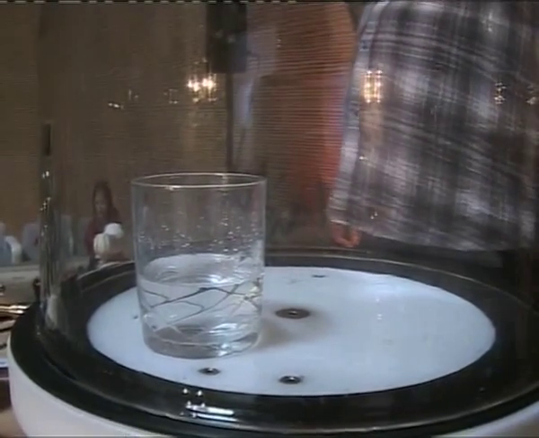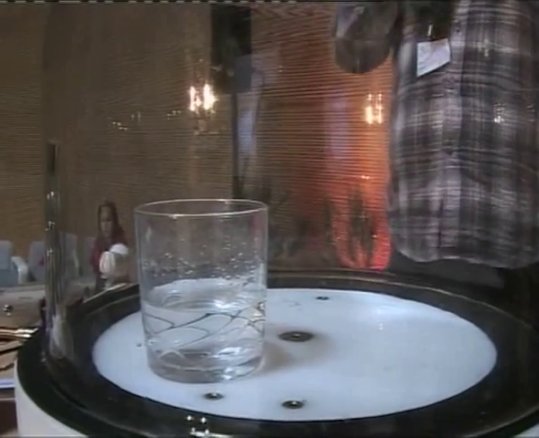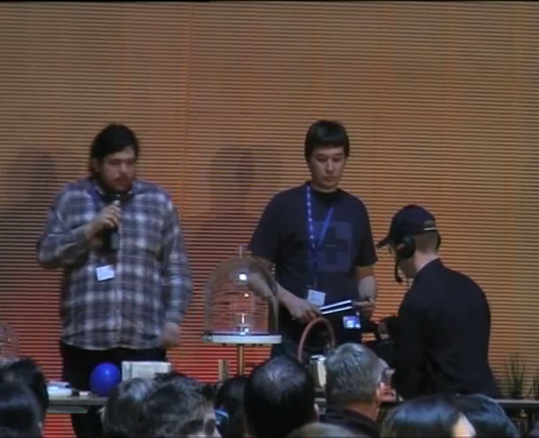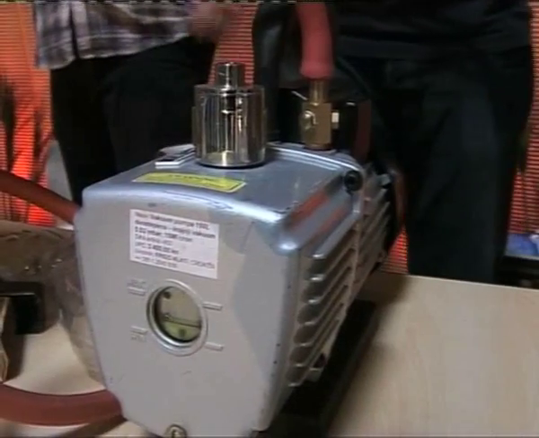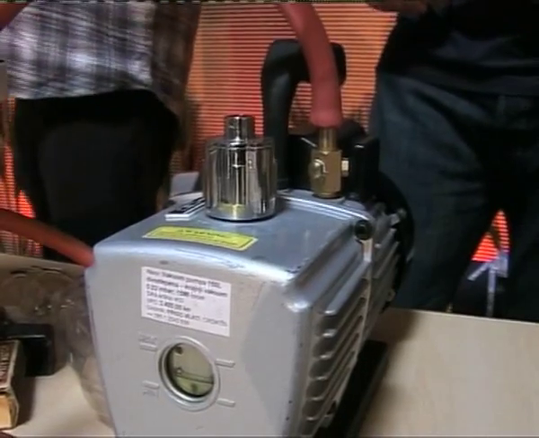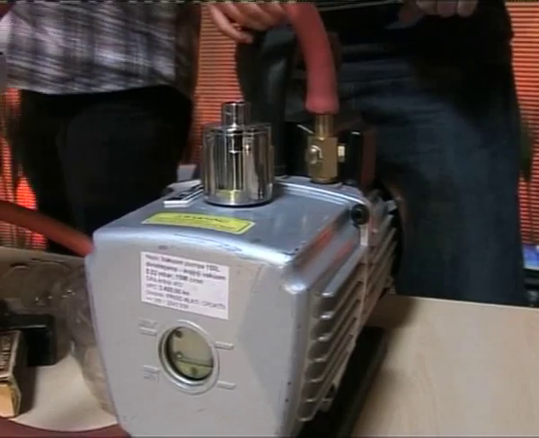So inside there is vacuum, or close to vacuum, and you can see here something white that has come out. That is vapor of water, and when we put inside the water, there are air bubbles that can't go out because of the pressure from our atmosphere.